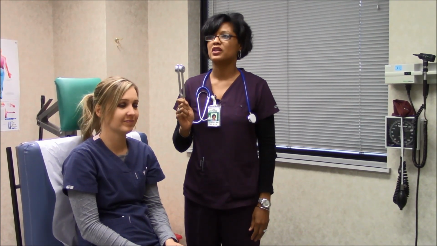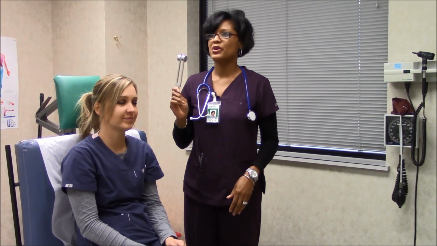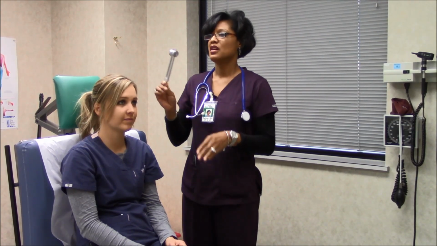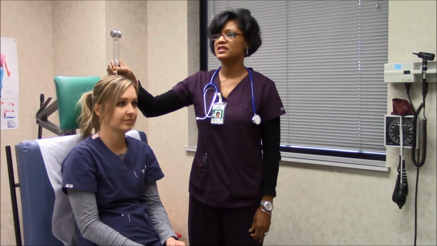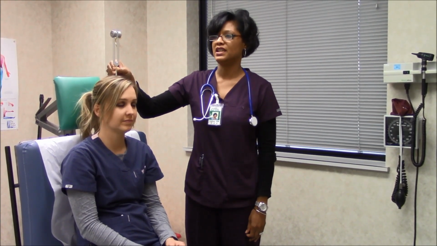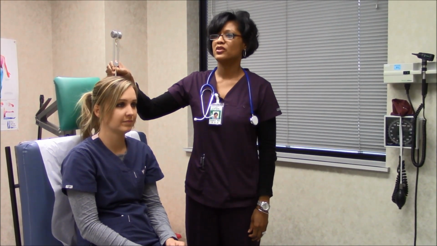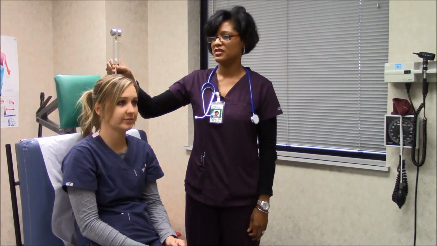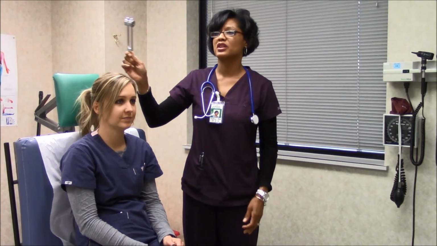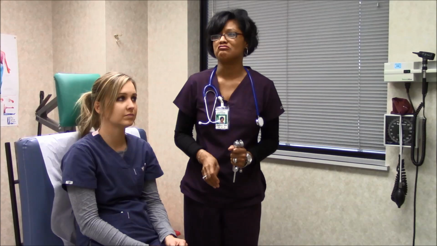Next, the Weber test, also using the tuning fork. We're going to place the vibrating fork in the middle of the patient's head, and we're going to ask Kristen if the sound is heard equally in both ears or better on one side than the other. Equally. And she hears it equally, and that's correct. The patient should hear equal sounds in both ears. If the sound is lateralized, then we find out which side is better.